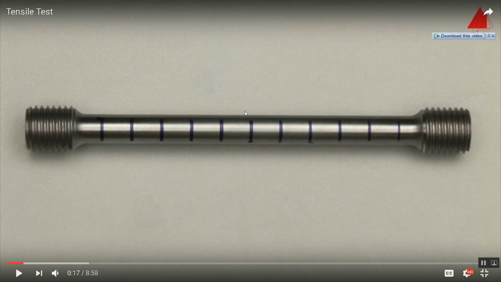After that, this machine will apply tension. It will stretch it. At a specific point, this steel will be cracked. This unit, this bar, will be cracked and divided into two parts.